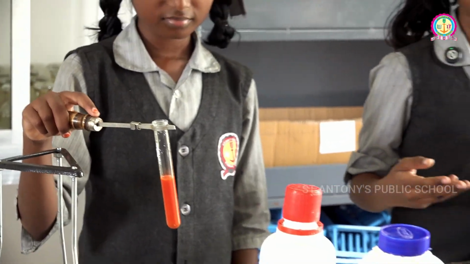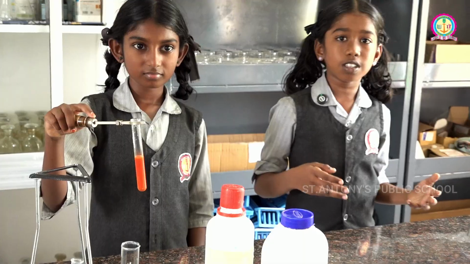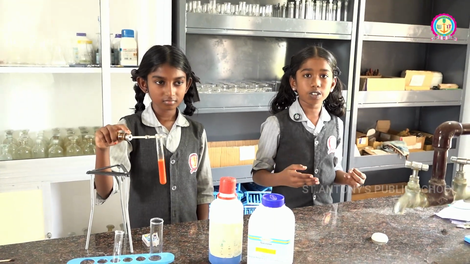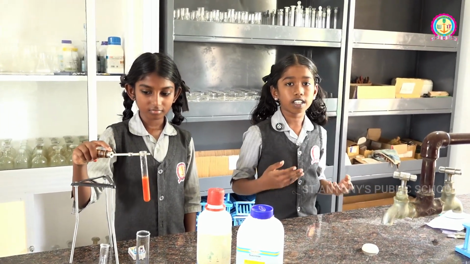If the solution changes from blue to orange, it shows that sugar is present. If it remains blue, sugar is absent.